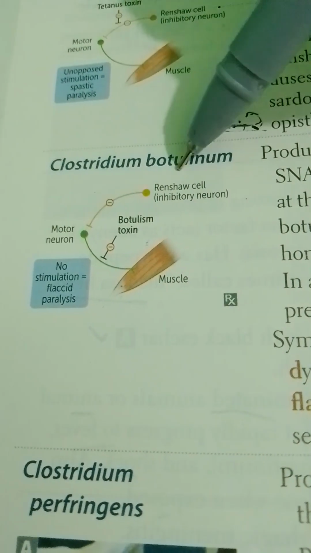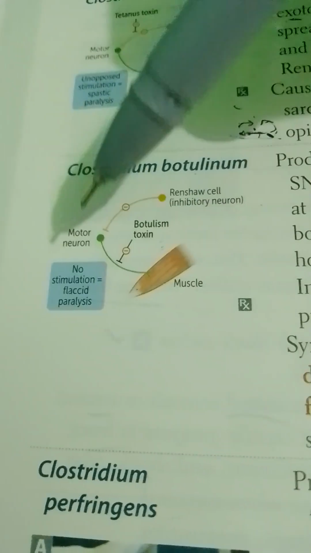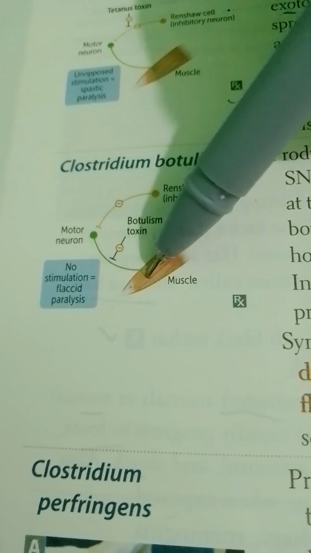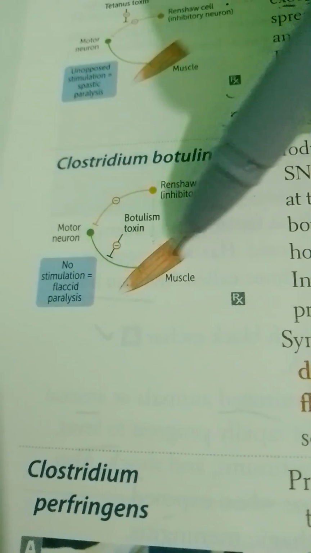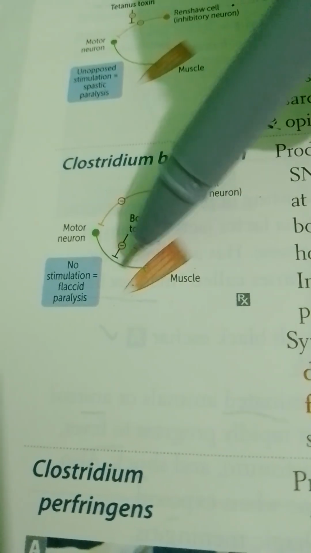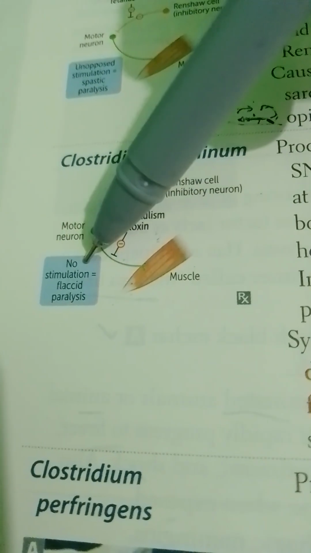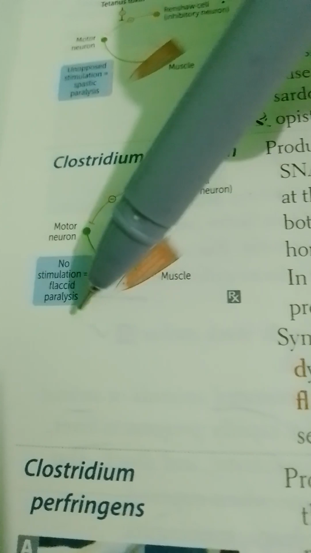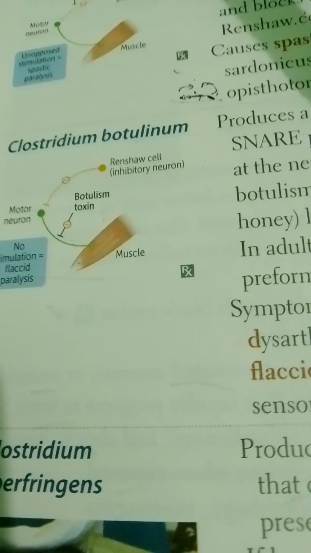So in Clostridium botulinum there is one toxin, the botulinum toxin, and that will inhibit the motor neuron. This motor neuron is responsible for actions; it supplies the muscles. So what will happen if this motor neuron is blocked? There will be no stimuli, and that will lead to flaccid paralysis. So now let's discuss it. Clostridium botulinum over here, let's see.